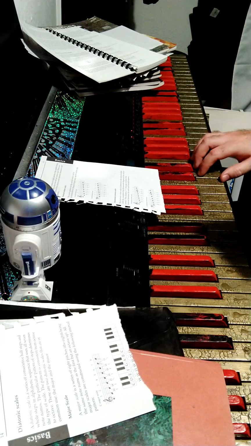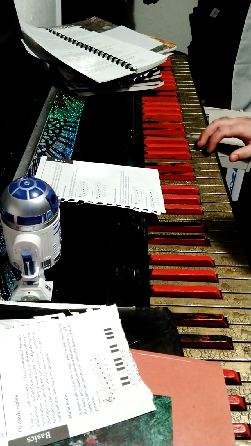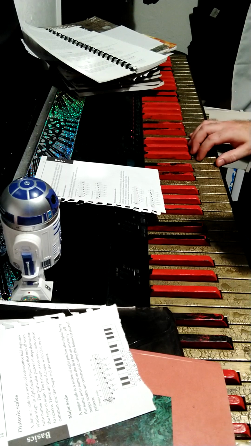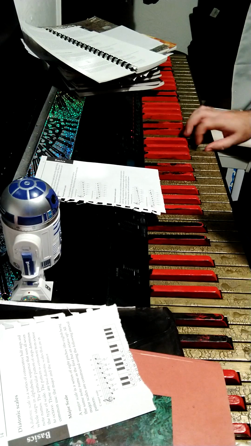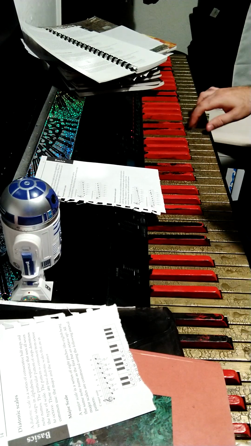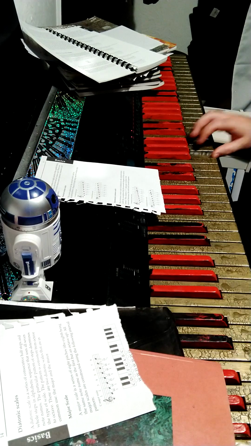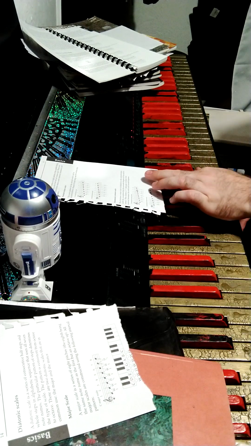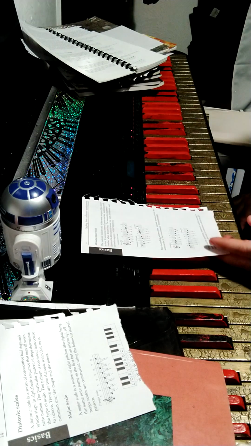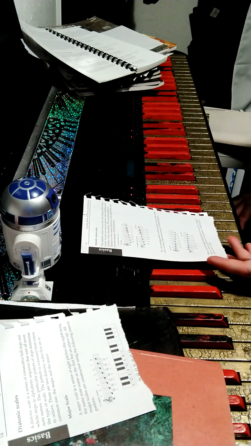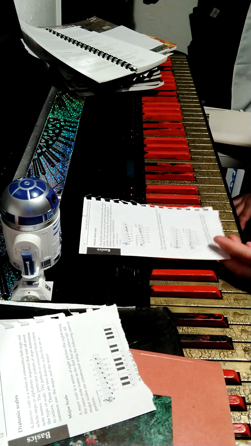Major scale of C. Mode of C starting on E. Starting on G. So major scale with the modes, and then minor scale with the natural minor scale, the harmonic minor scale, and the melodic minor scale, and a jazz melodic minor scale.